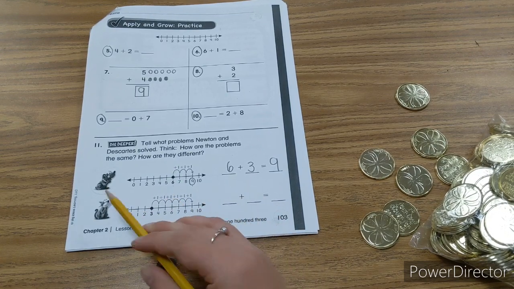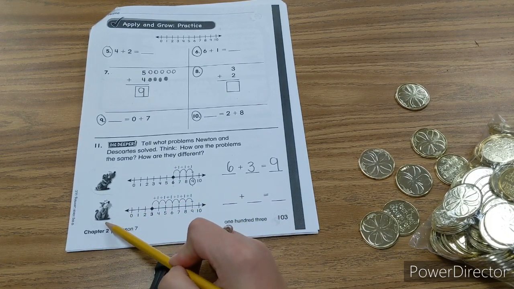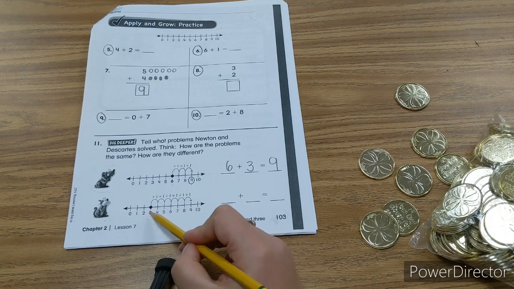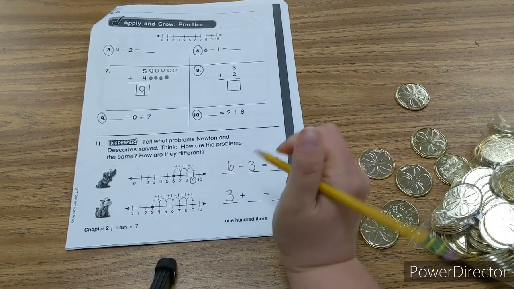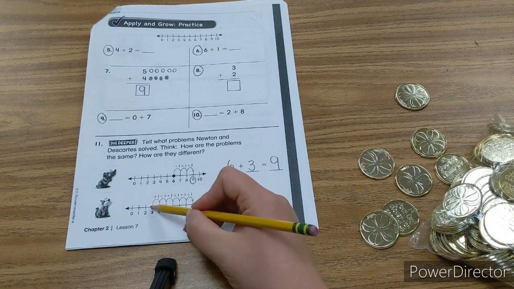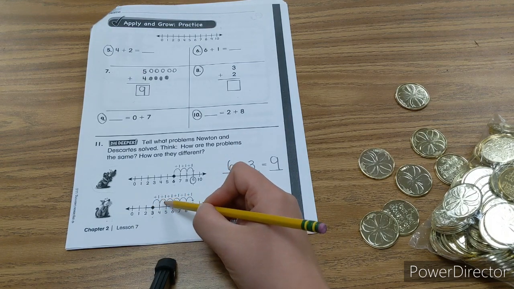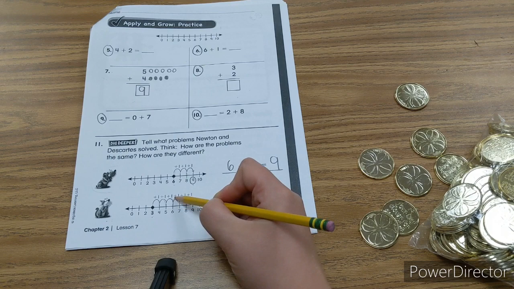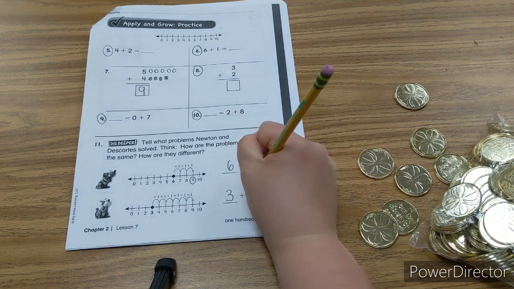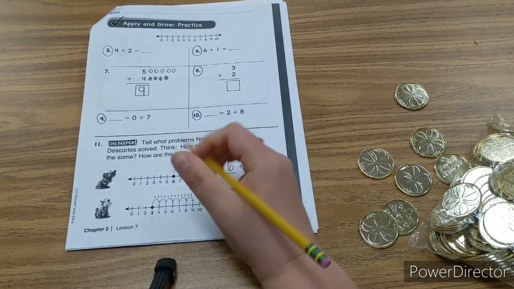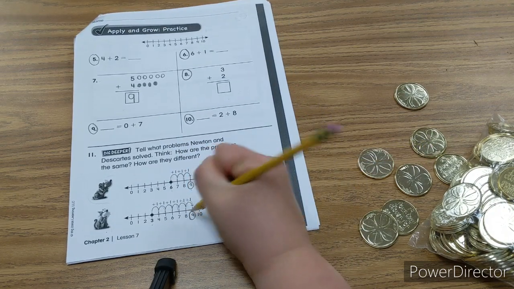Now let's look at Descartes. Descartes started at 3, so we need to write 3. And let's count how many times he bumped. 1, 2, 3, 4, 5, 6. 3 plus 6. And his whole is now 9.